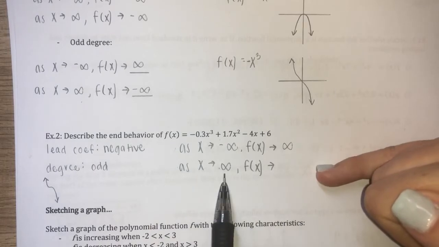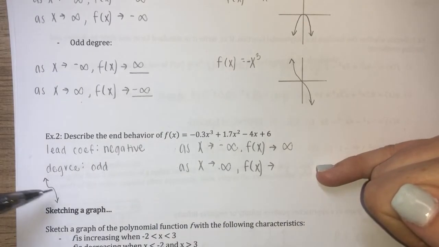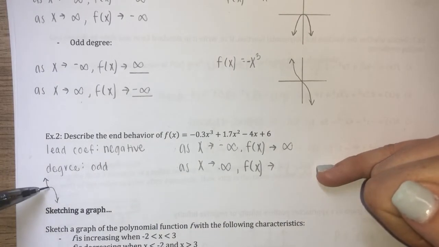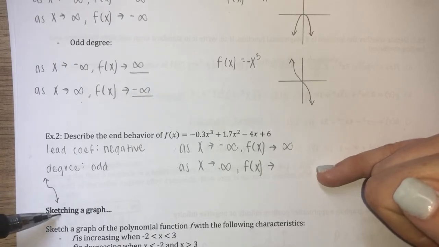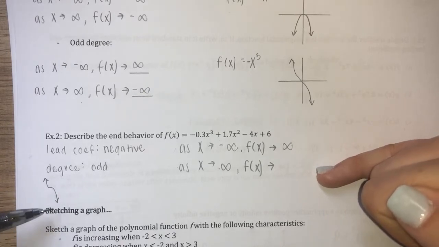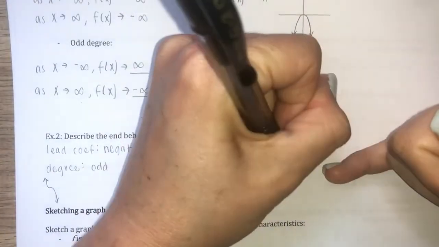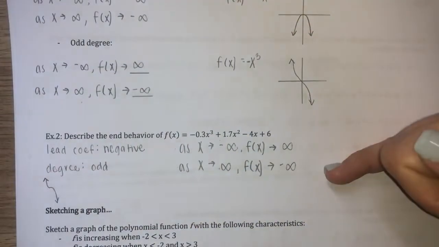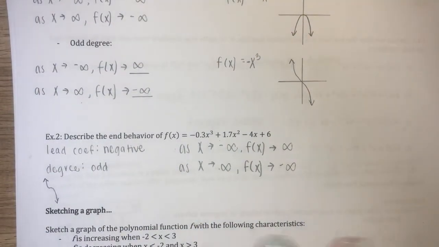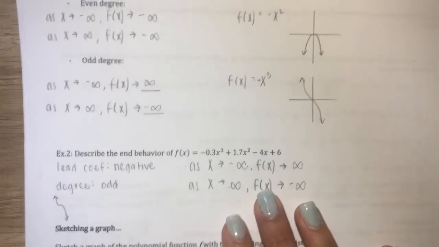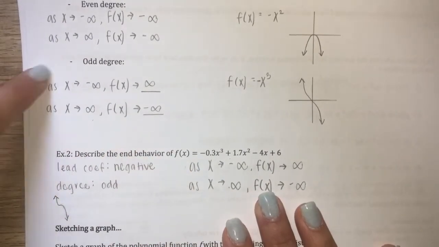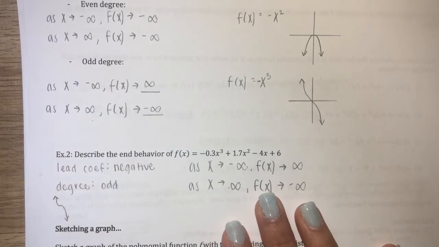And then as x approaches positive infinity, as the graph moves to the right, as the x values get larger, the graph finishes off going downward, so that means f of x is approaching negative infinity. And then you'll look and this matches up the same end behavior that we figured out up here for a general function that had a negative leading coefficient and odd degree.